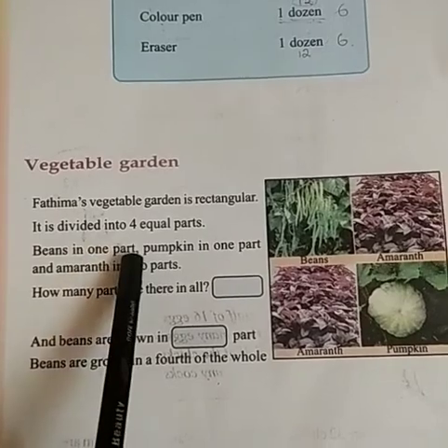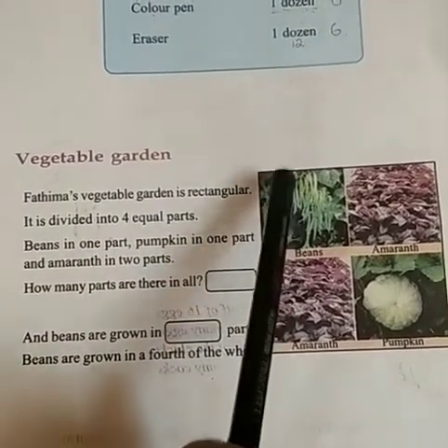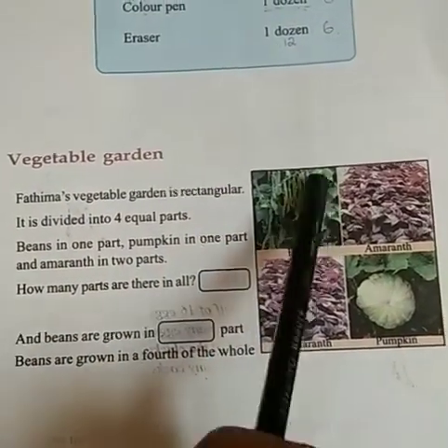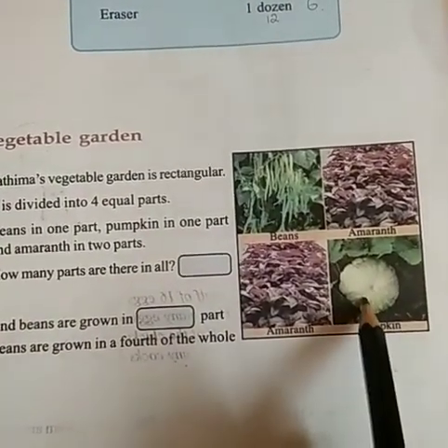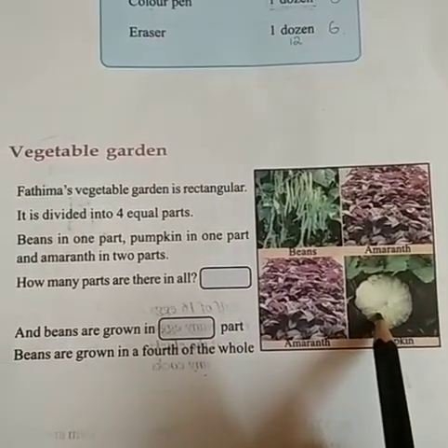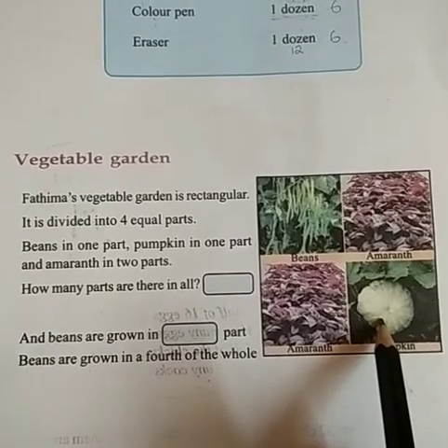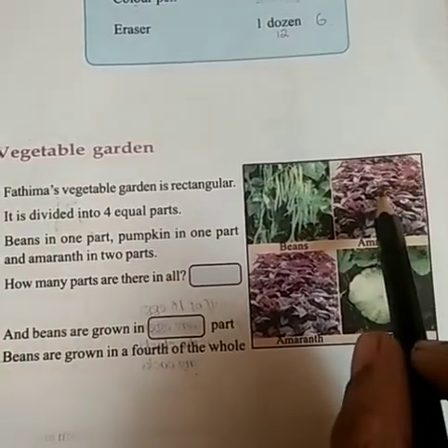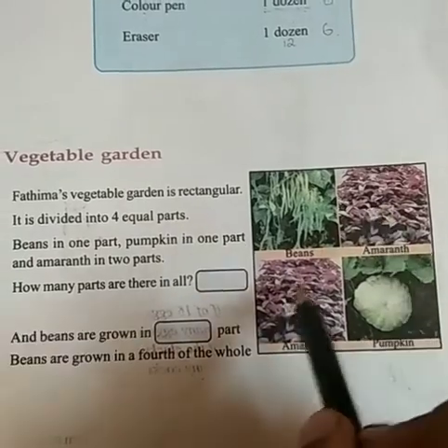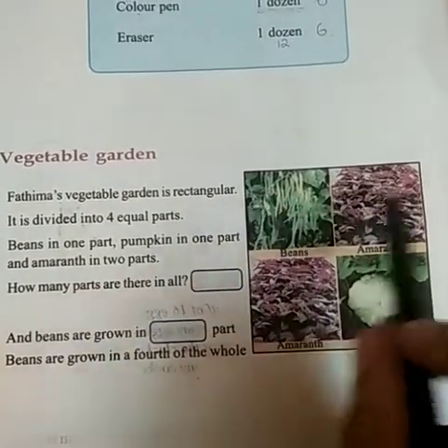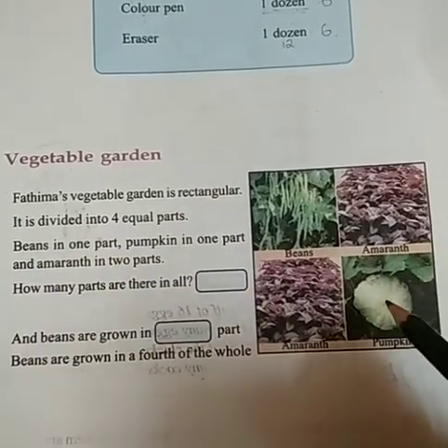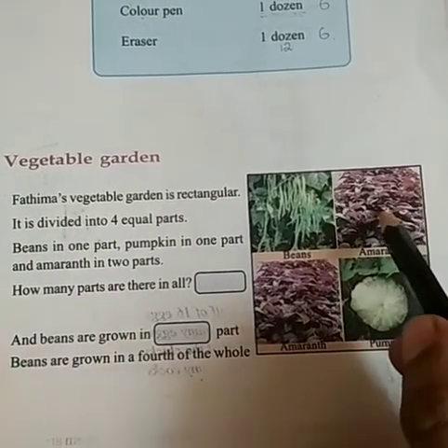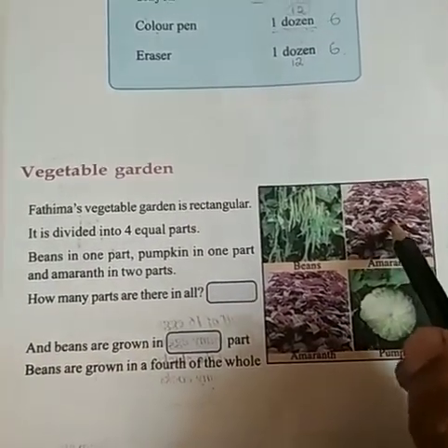Beans is 1 part. Look, this is beans. Pumpkin is 1 part. Look, pumpkin is in 1 part. And amaranth in two parts. Look, this is amaranth. Amaranth in how many parts? Two parts. Totally four parts. One for beans, one for pumpkin, and two for amaranth.